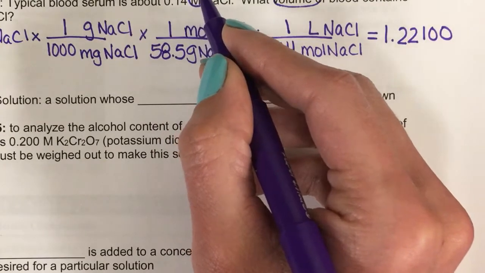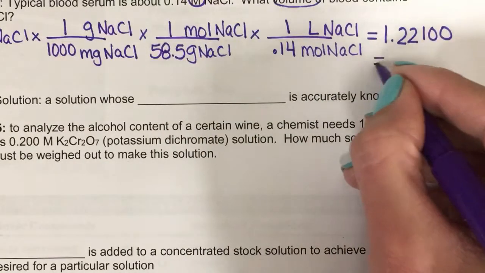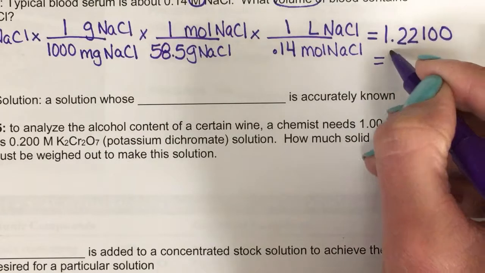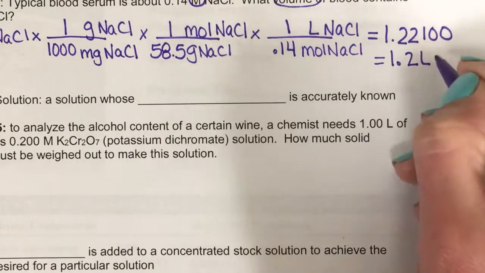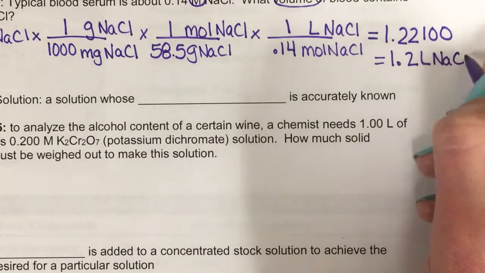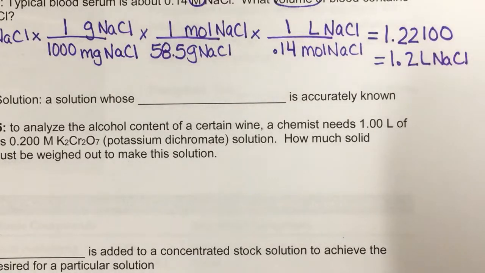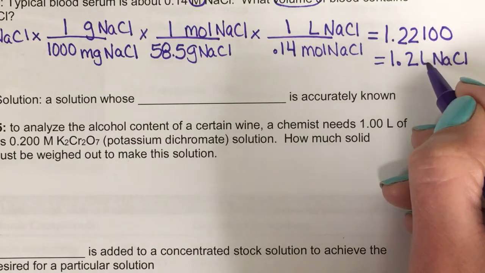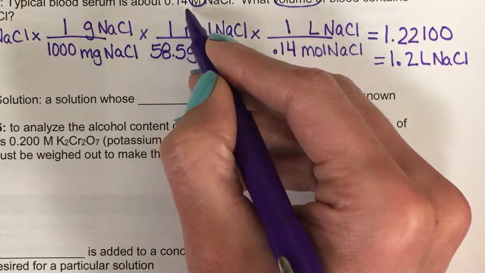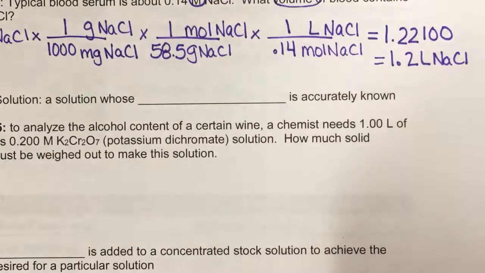So I'm going to round it to 2 sig figs. So I get 1.2 liters of NaCl. And actually what I would probably write instead of just liters of NaCl is I would write liters of 0.14 molar NaCl, just to be a little bit more specific. But that allows me to change from one to the other. Okay?